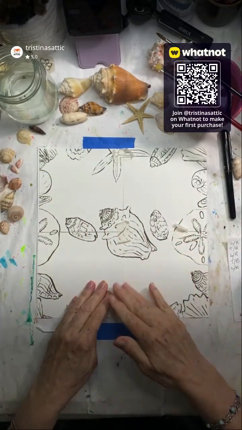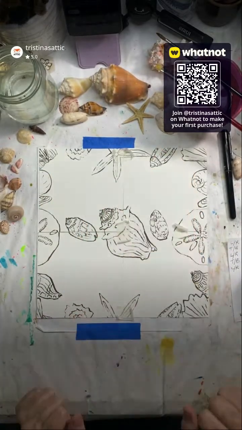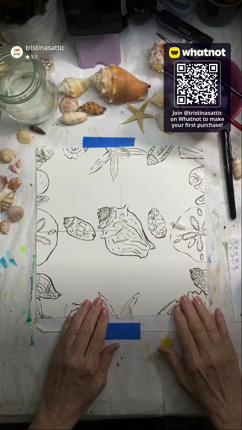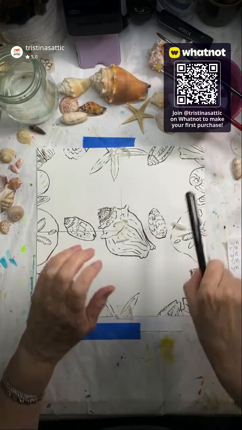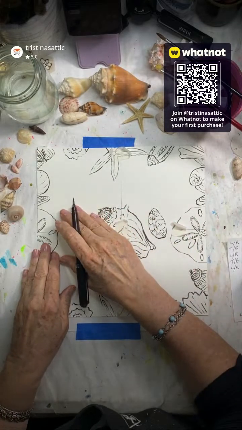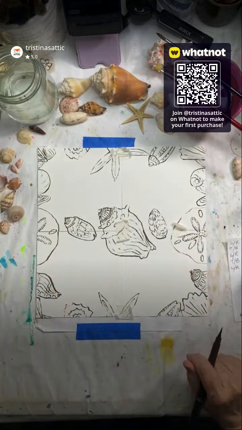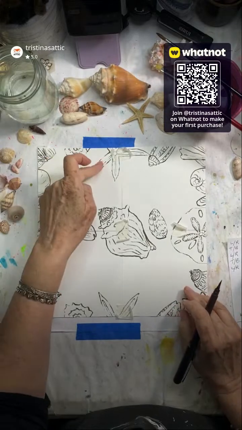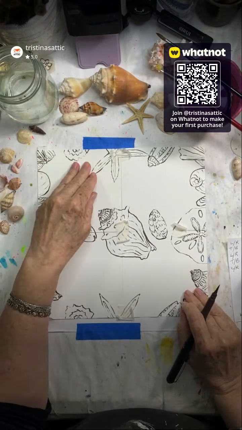Okay, so now we have a spot here and a spot here. And after that, we can put into the middle and make each one unique that way. And then we'll have our repeating pattern. Oh, it's so exciting, y'all. Okay. What shell? So we have the starfish here.